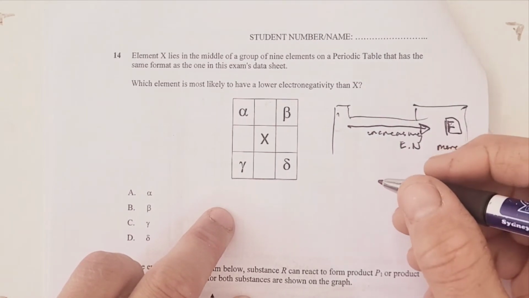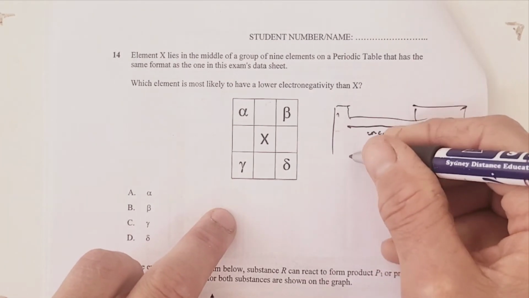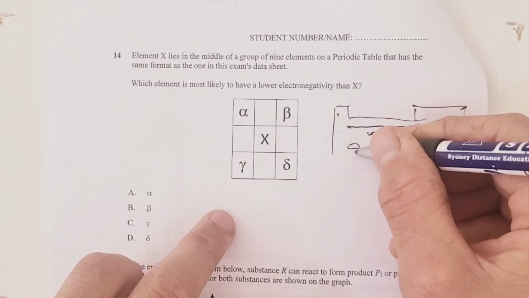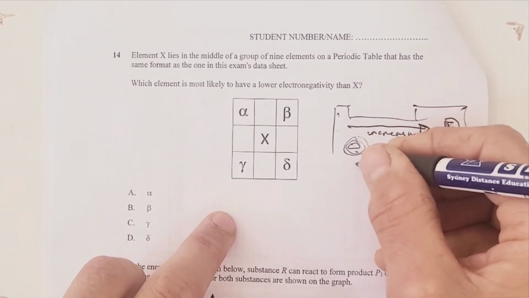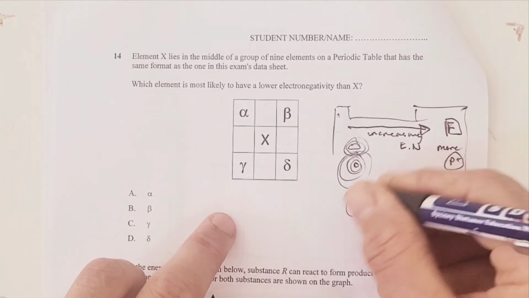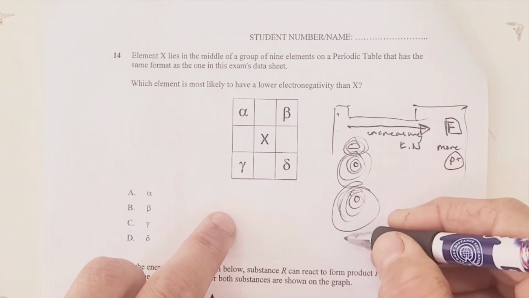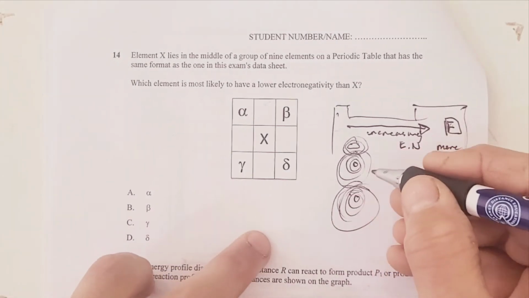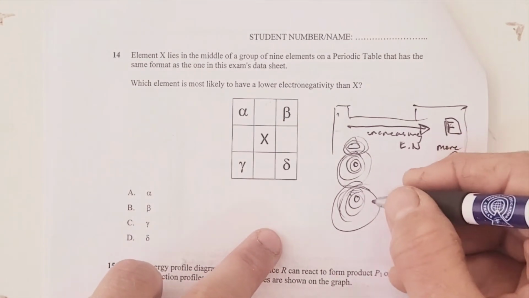Now, what about this direction? As you go down, you get more layers of shielding from the shells. So you get less electronegativity as you go down because of the shielding effect of the electron shells.